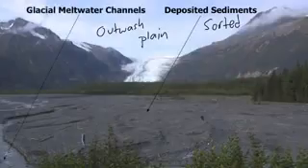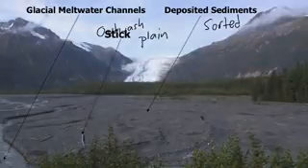Here we have a meltwater channel. And this is glacial meltwater. This is the stuff that's actually doing the sorting. And here we have a stick.